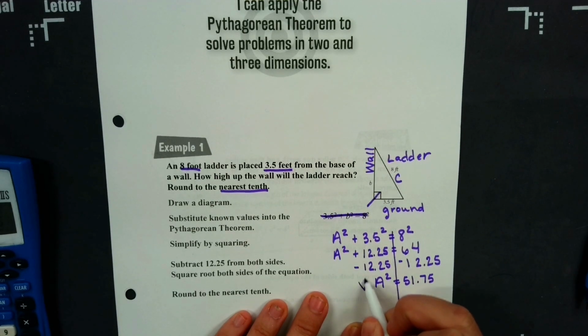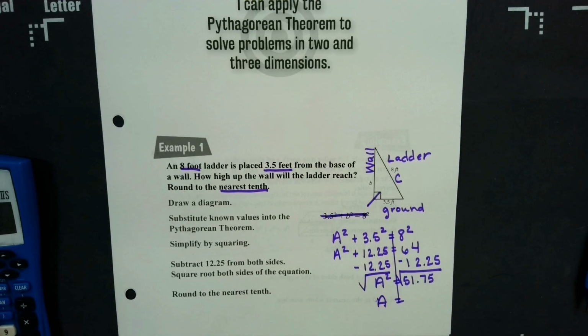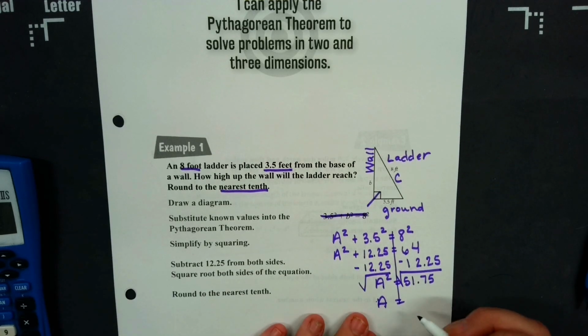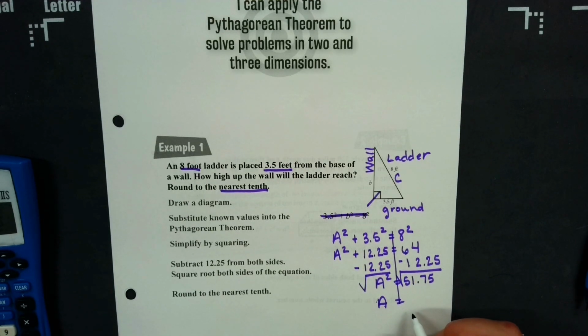So now I need to take the square root. How far up that wall would that ladder reach? It says round to the nearest tenth. You're taking the square root of 51.75.